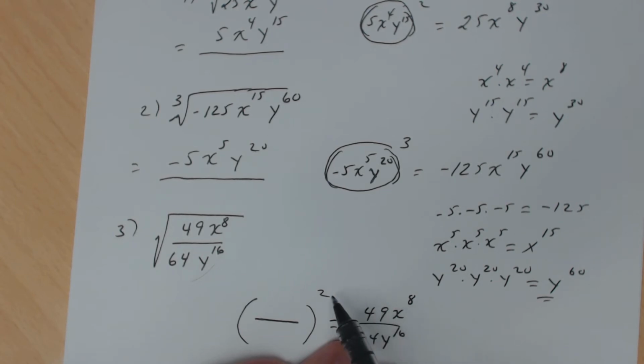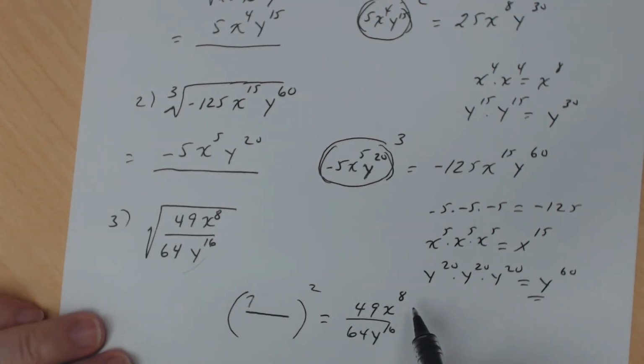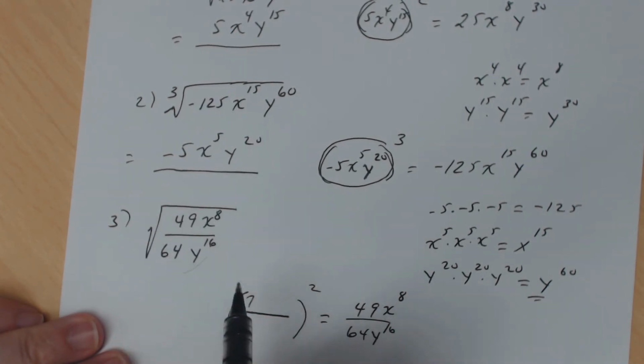Well, we all know that's, remember, squaring, so what times itself? So we all know that 7 times 7 is 49, so we know that 7 goes here. All right, what about x to the 8th? Well, do the same thing you did with the others. 8 divided by 2 is 4, so I'm going to need x to the 4th. And always check yourself. And you could do it this way as well. 7 squared is 49. X to the 4th squared.